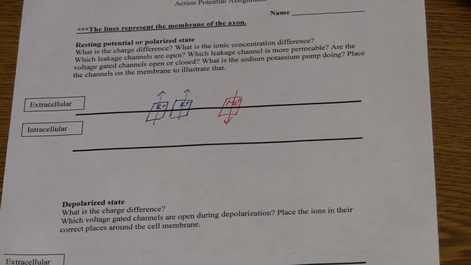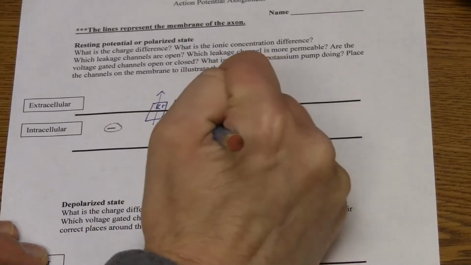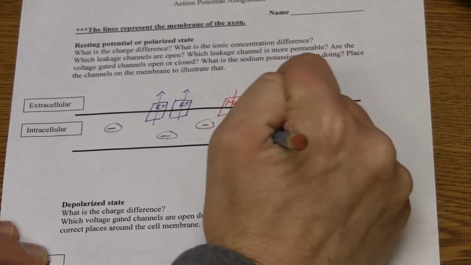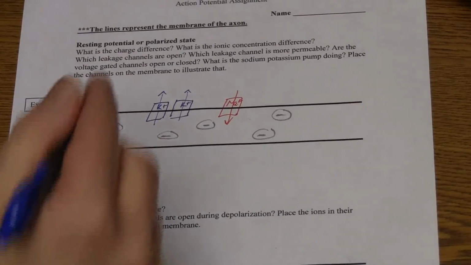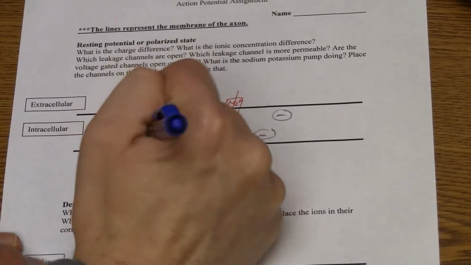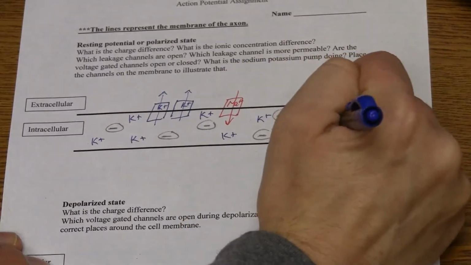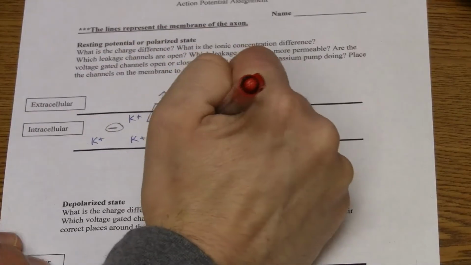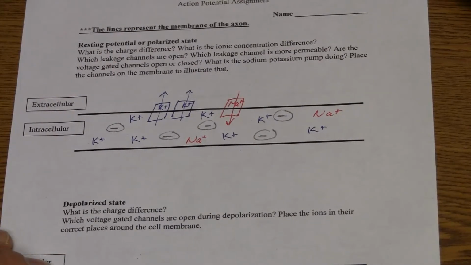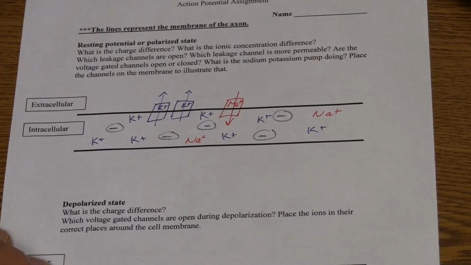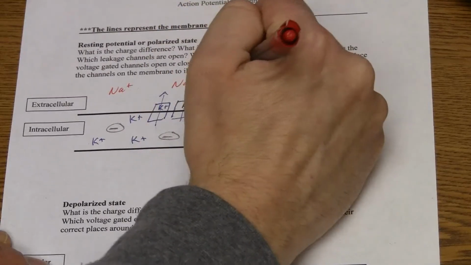Now, as far as our environments go, on the inside of the cell, the intracellular fluid, we know that we're going to find large negative proteins, and these do not ever leave the inside of the cell. They stay stationary the whole entire time. We will also find lots of potassium on the inside of the cell, as you can see here, and we will also find a little bit of sodium. But our main ion in the intracellular fluid is potassium. As far as the extracellular fluid, our main ion on the outside here would be sodium.